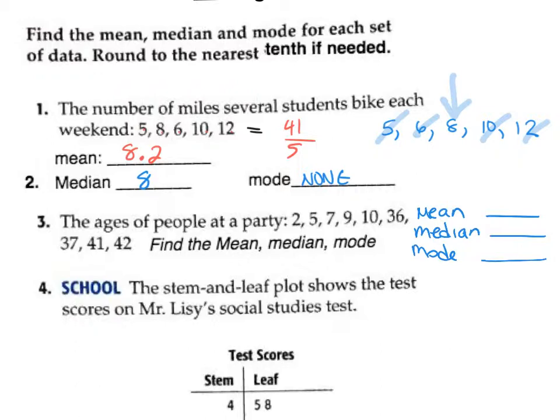So again, the mean is the average. You add them all up and divide by the total number of items. So when we added 2 plus 5 plus 7, 9, 10, and 36, plus, don't forget the other ones down at the bottom, 37, 41, and 42. We added them up and we got a total of 189, and we divide by 1, 2, 3, 4, 5, 6, 7, 8, 9. And when you divide 189 by 9, you get exactly 21. That's the mean.